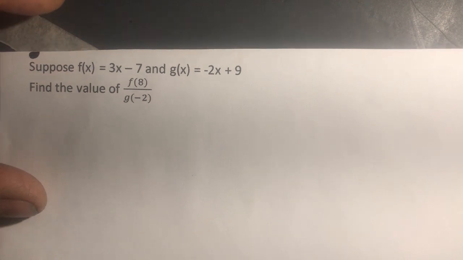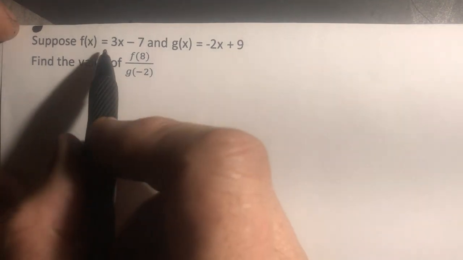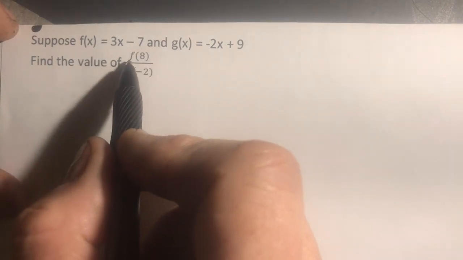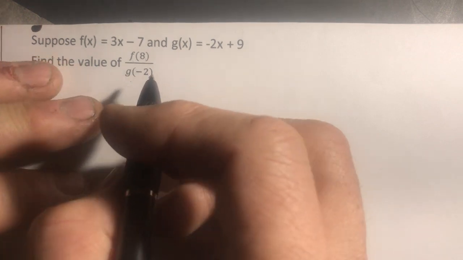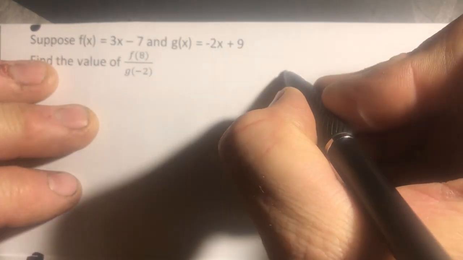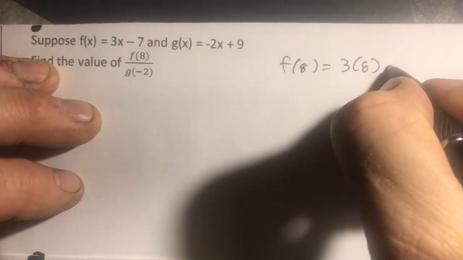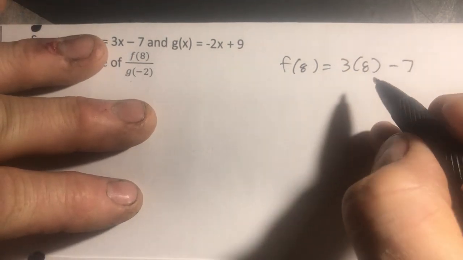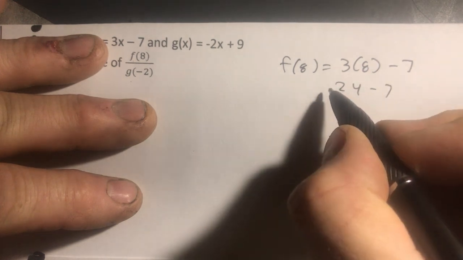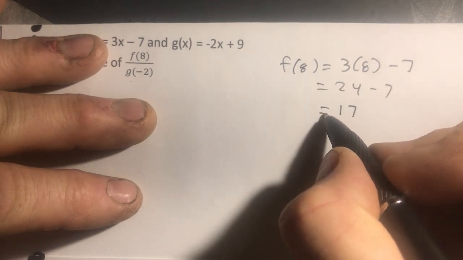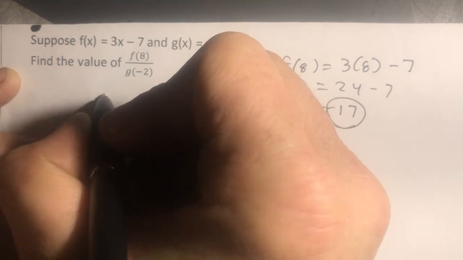All right, what about here? Suppose f of x is this and g of x is that. Find the value of f of 8 over g of negative 2. So f of 8 is going to be 3 times 8 minus 7. 3 times 8 is 24, 24 minus 7 is 17. So there's what f of 8 is. So f of 8 is on top.